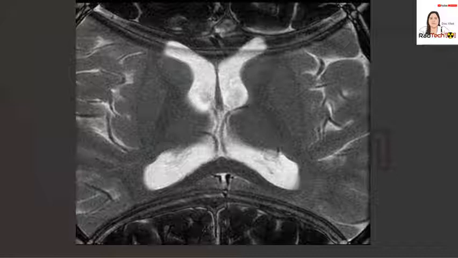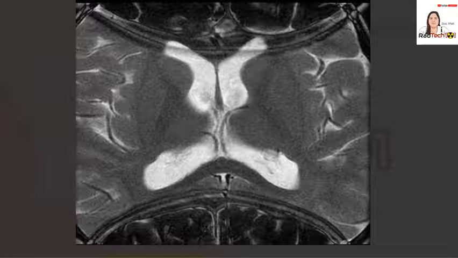So the wrap around artifact at the top, dito sa taas, and dito sa baba, that is caused by aliasing artifact. So masyadong maliit yung kanyang field of view.